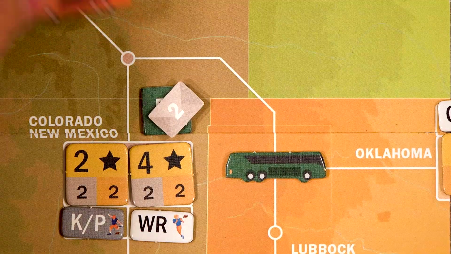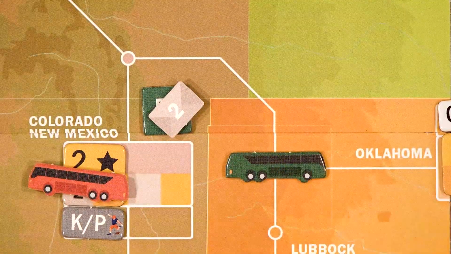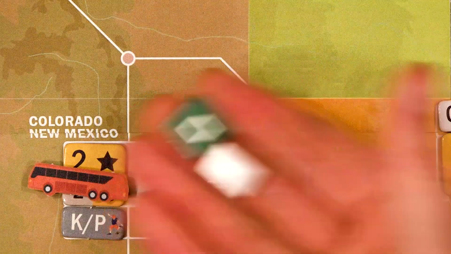Though do be careful, because if someone else comes in and takes that recruit before you can go get them, all envelopes you paid are lost.